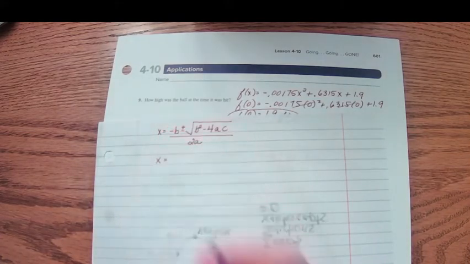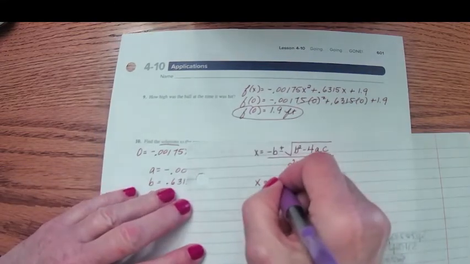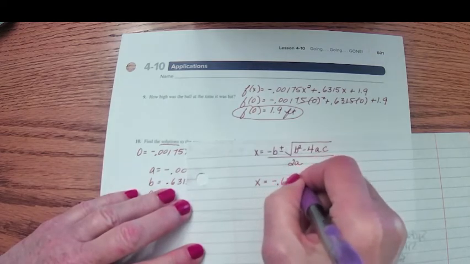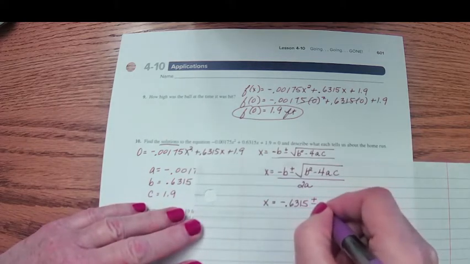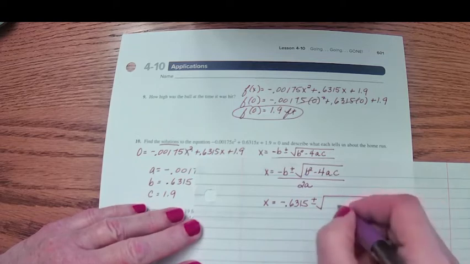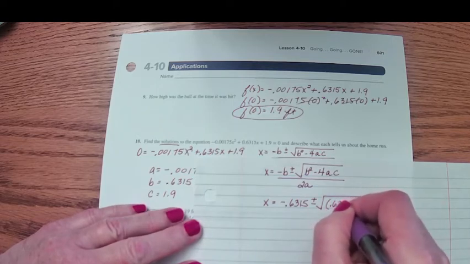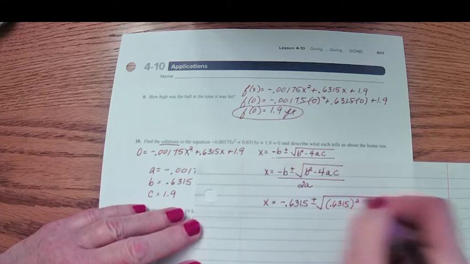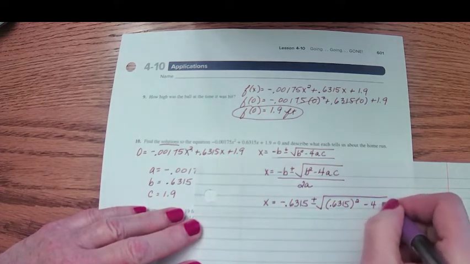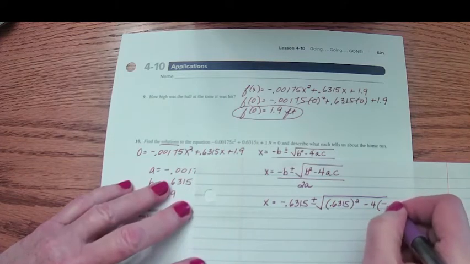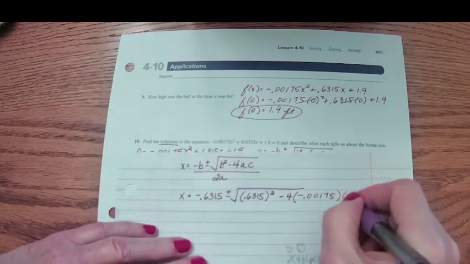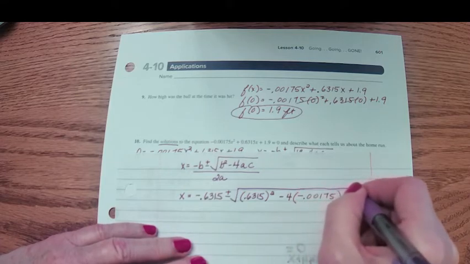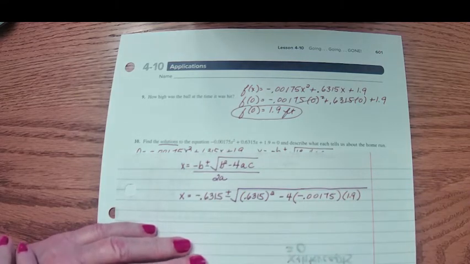This will equal 0 at negative 0.6315, that's negative b, both the plus and the minus of the square root of 0.6315 squared minus 4 times negative 0.00175, that's A, times 1.9, that's C. I know this is long and tedious, but we just have to take our time and do it.